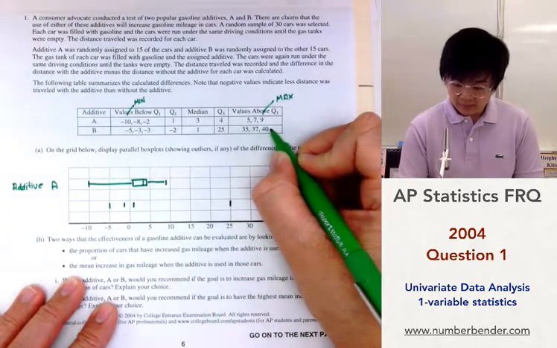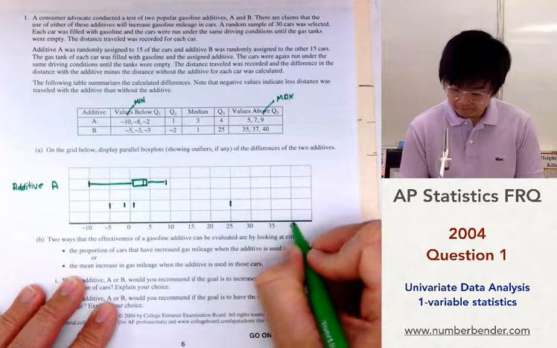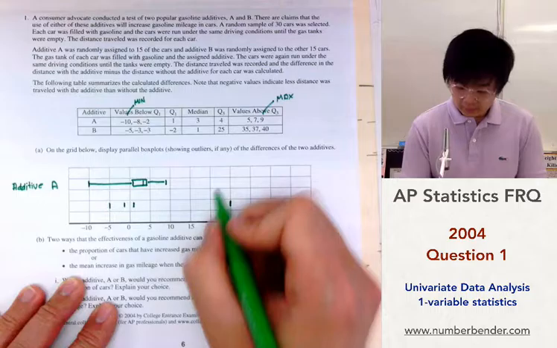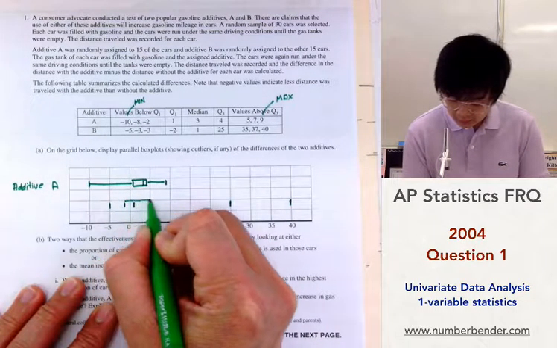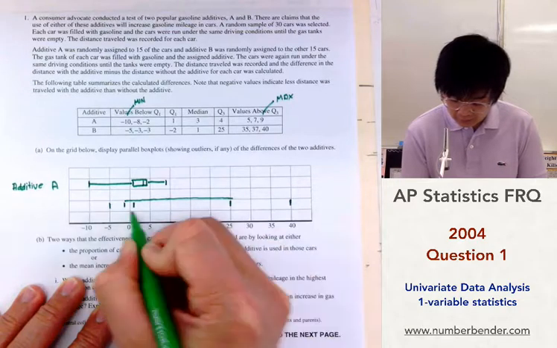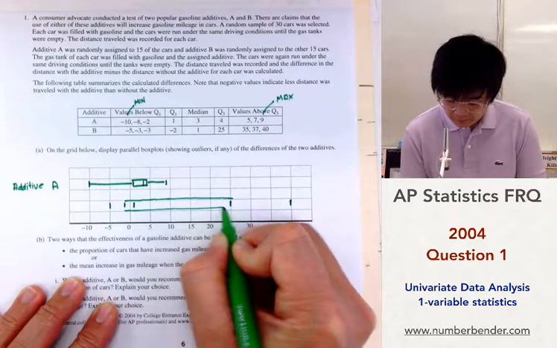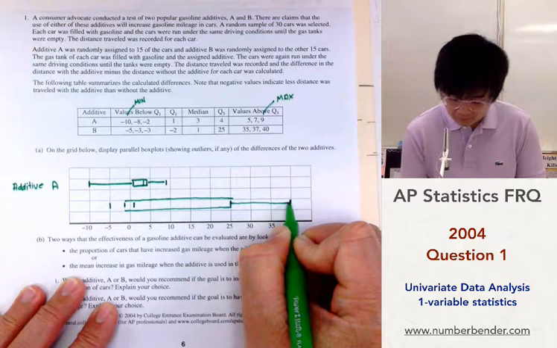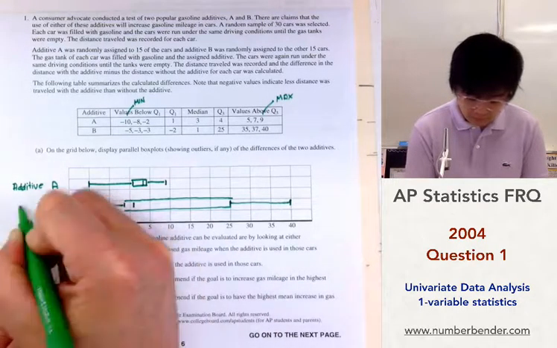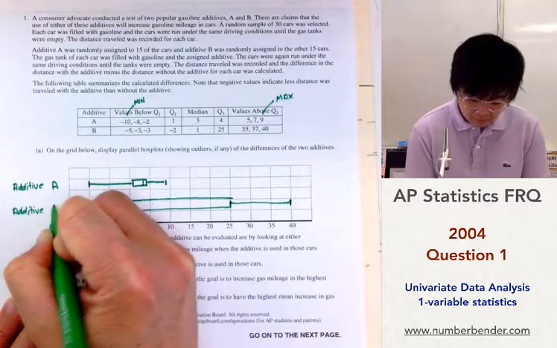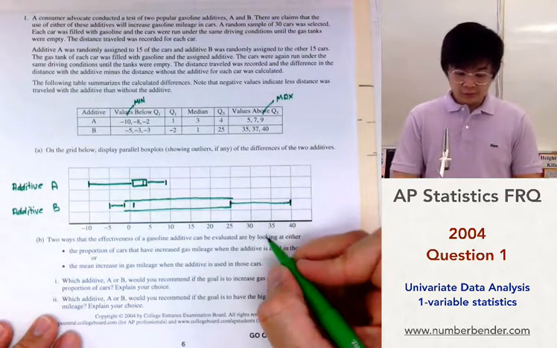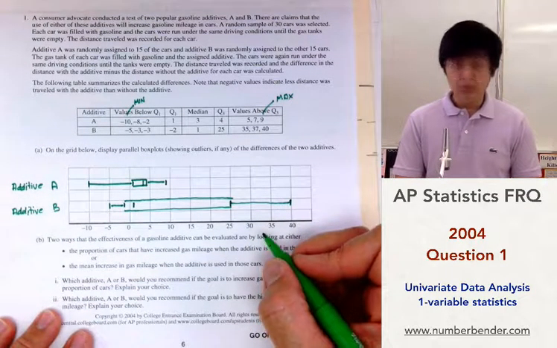And the maximum is at 40. So this will be our box plot for additive B.